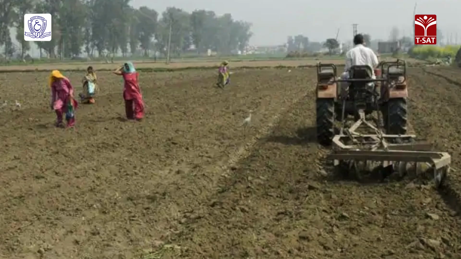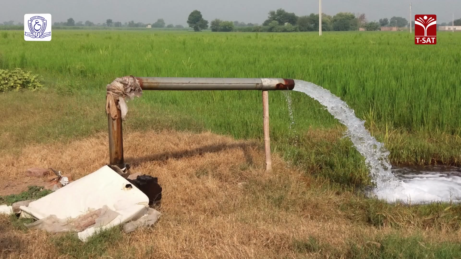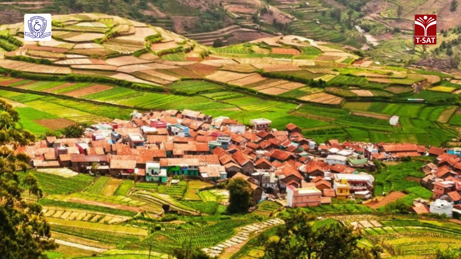Now let's look at the rural settlements in northern plains of India. The northern plains of India are highly productive and intensively cultivated. Irrigation by canals, wells and tube wells is adequately available to the crops. In the plains of Punjab, Haryana and western UP, rural settlements are uniformly spaced and have large compact size.